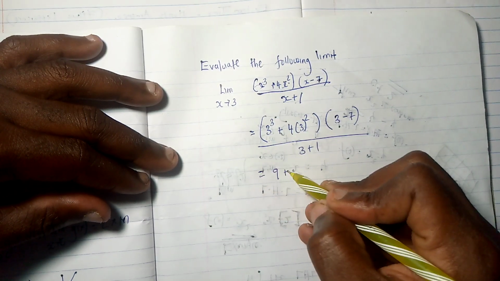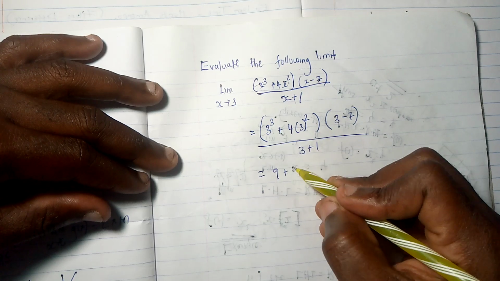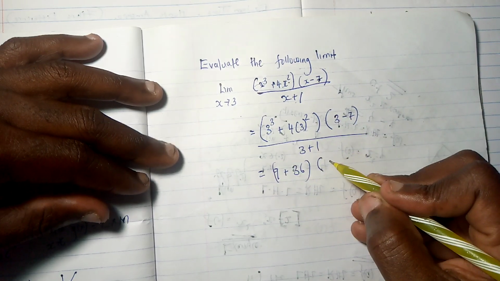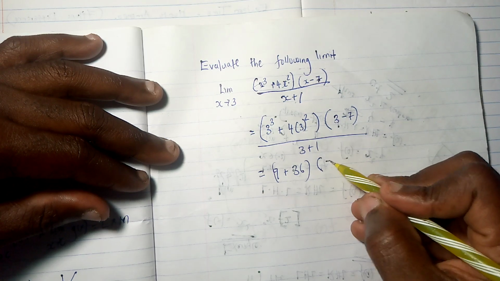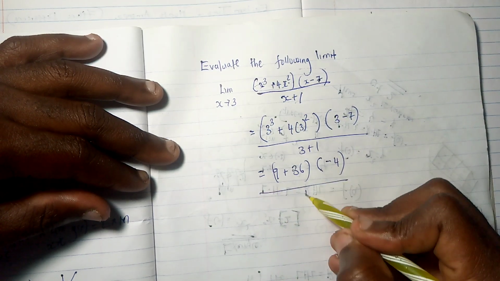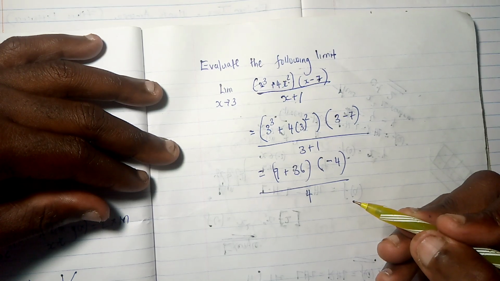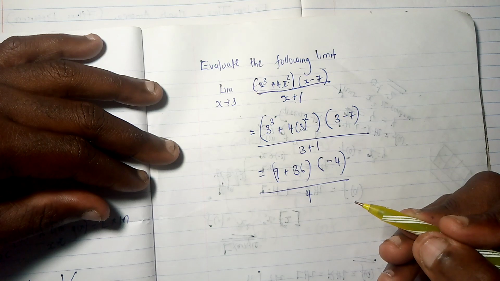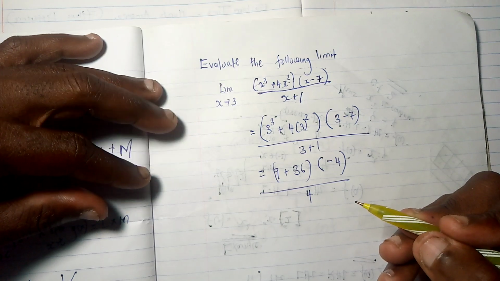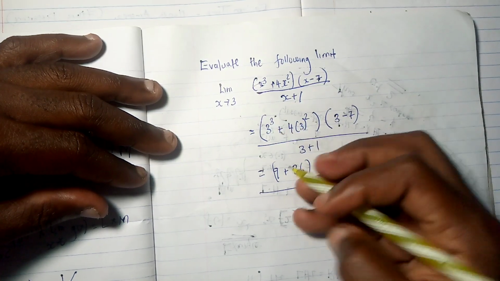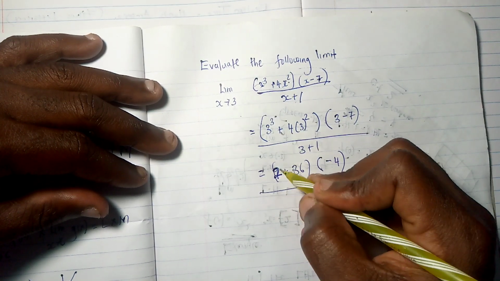We're going to have 9 plus 36 in brackets, and then here I have minus 4 over 4. Is that the case? So 3 cubed is 27. This is supposed to be 27, not 9.